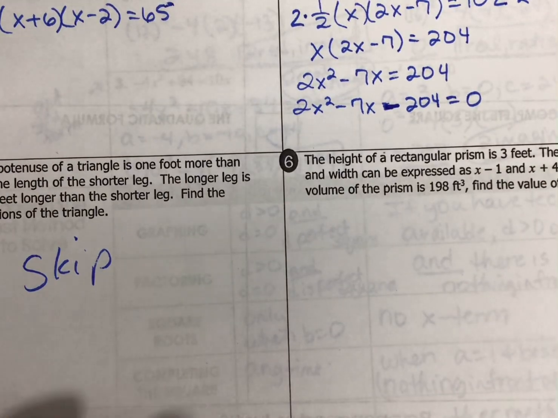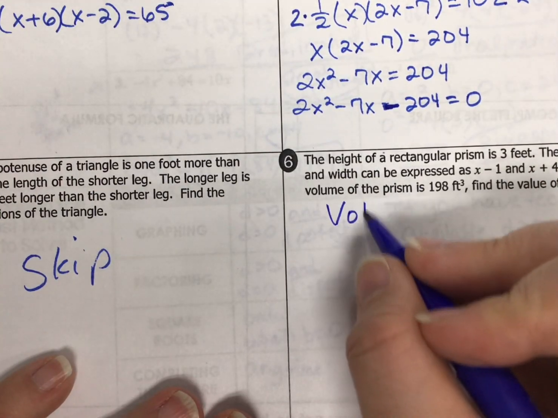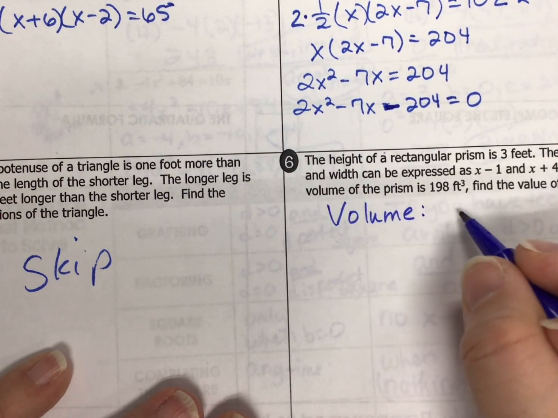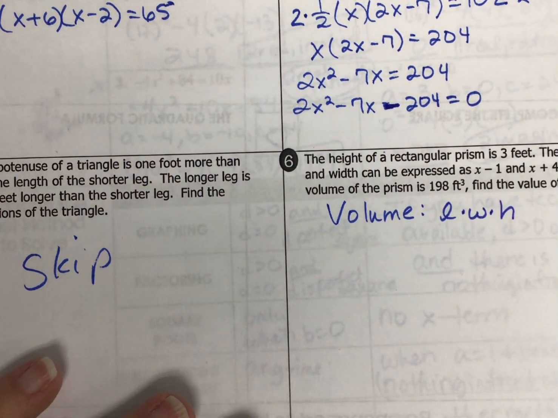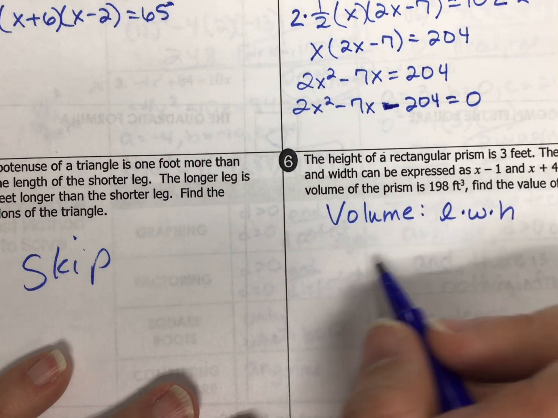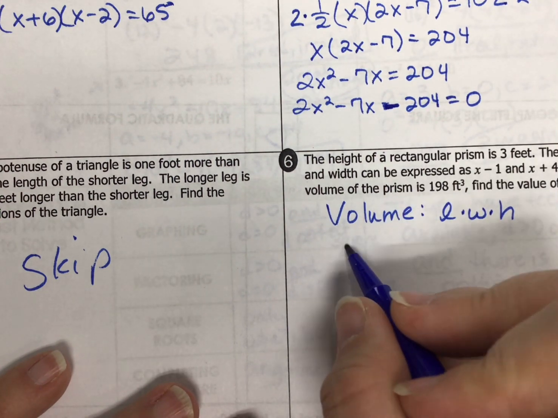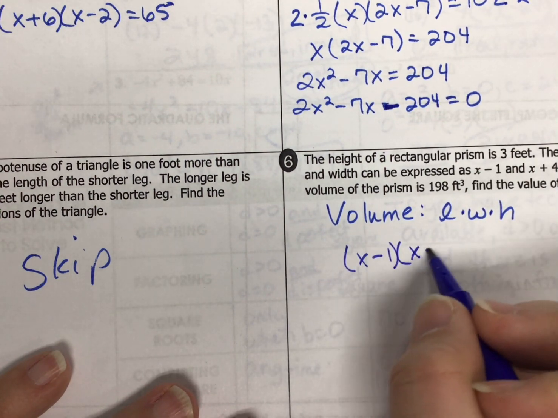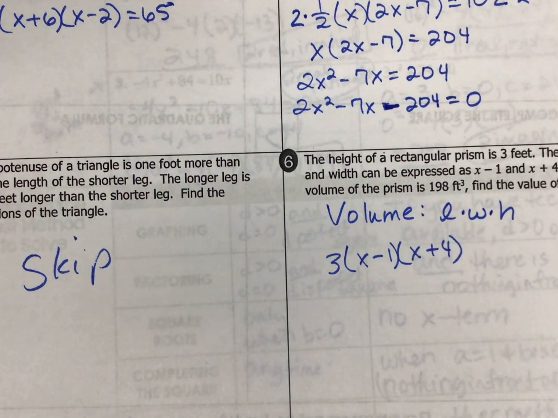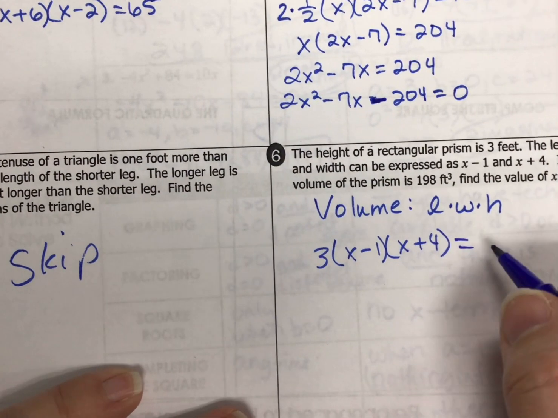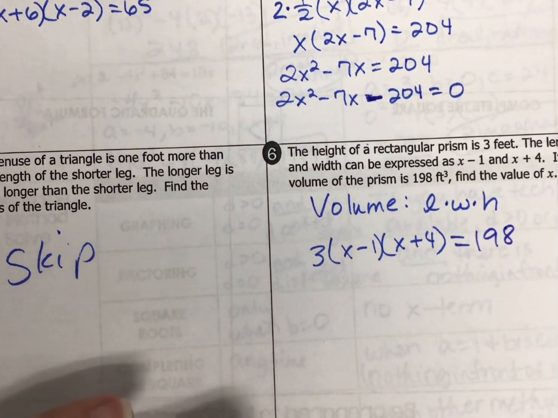Number 6 you're going to solve, but it's volume. And volume is length times width times height. So they tell us that the length and the width are x minus 1, x plus 4. The height is 3. And the order doesn't matter, so I'm going to go ahead and put the 3 in front because it makes my life easier. And that's going to equal 198.